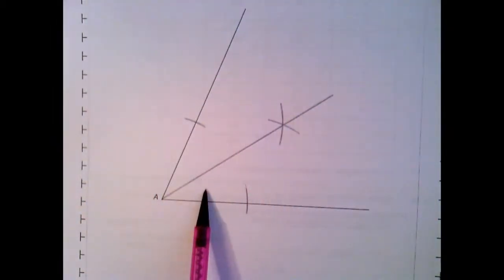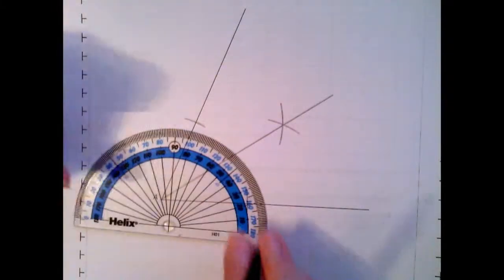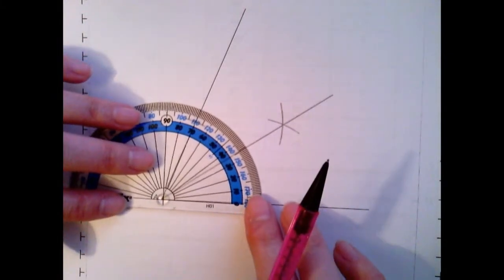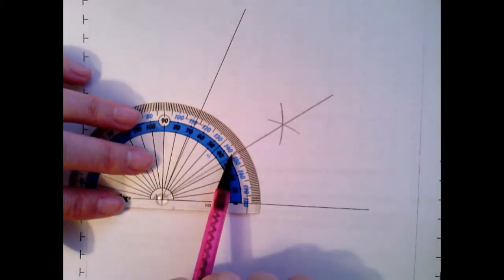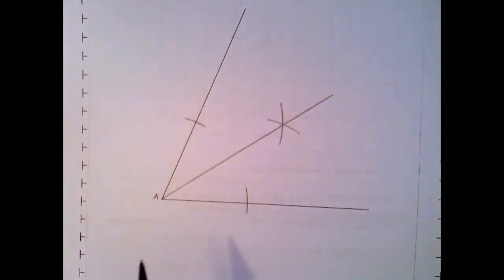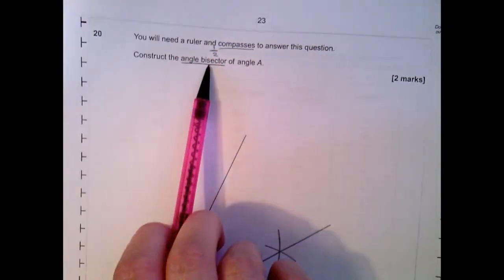And if you want, you could get your protractor and check it. It says that you're not allowed to use your protractor, so you can't just use your protractor for this, measure it and cut it in half. You have to use your compass. So I'm just checking here. If I measure that angle, it's nearly 70, so halfway would be about 35, and it is near enough that. So it has been cut in half, it has been bisected.